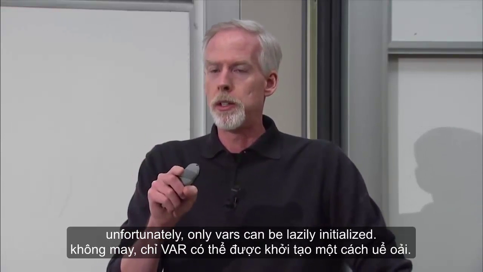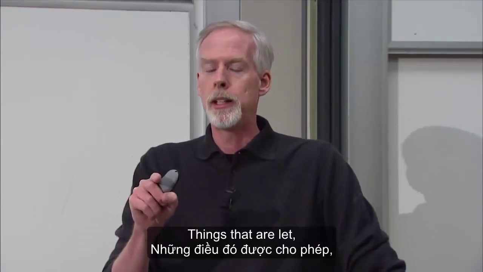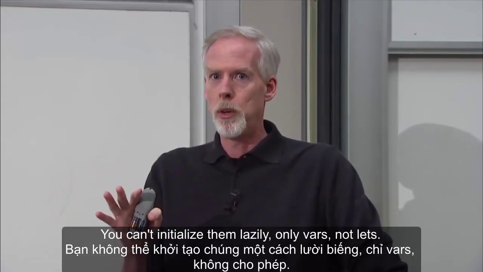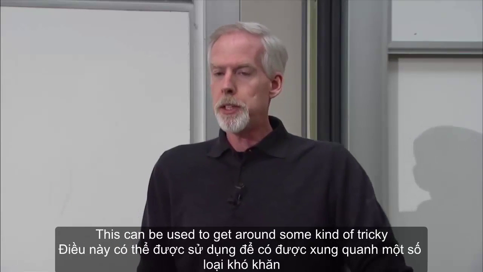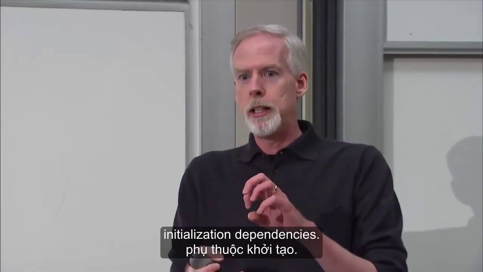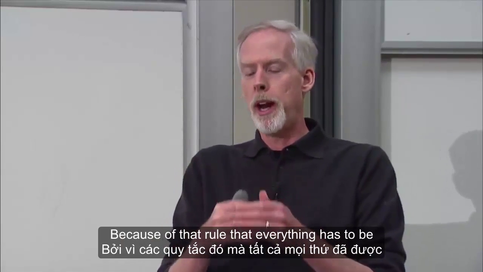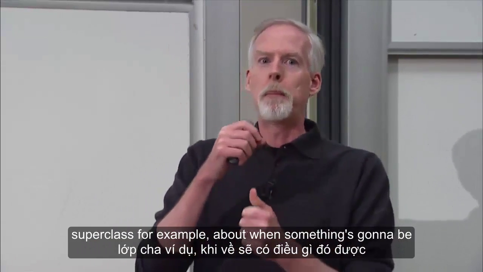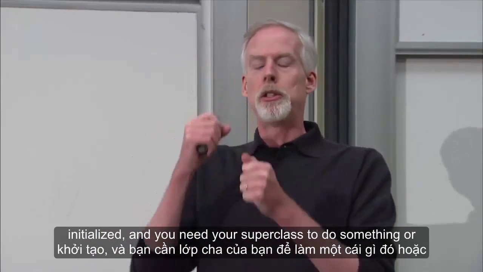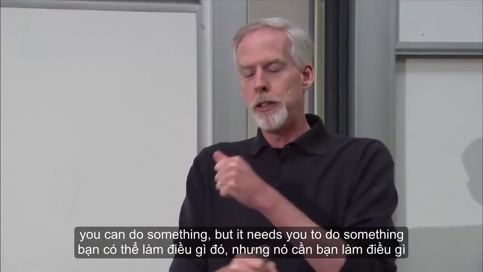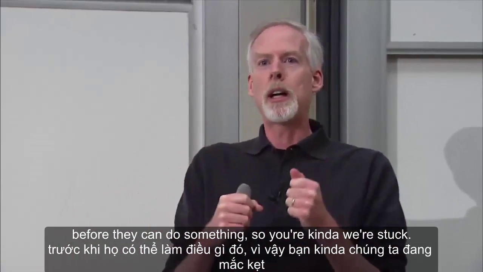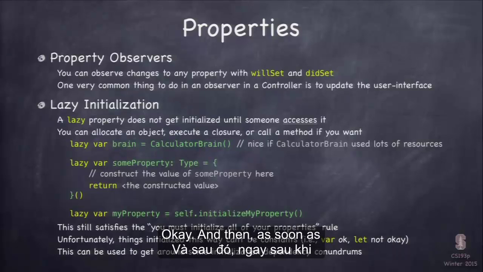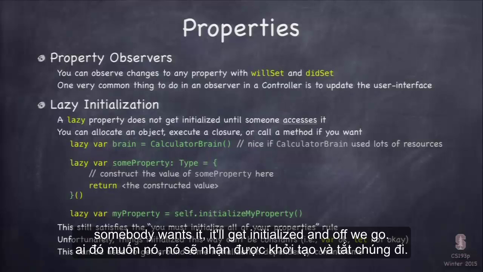Unfortunately, only vars can be lazily initialized. Things that are let, if you had constants in your class, those would have to be initialized in your initializers. You can't initialize them lazily. Only vars, not lets. This can be used to get around some tricky initialization dependencies. Because of that rule that everything has to be initialized before you can do anything, sometimes you can get into fights with your superclass, for example, about when something's going to be initialized. You need your superclass to do something before you can do something, but it needs you to do something before it can, so we're stuck. What you can do is make one of the things that depends on the other lazy. And then as soon as somebody wants it, it'll get initialized, and off we go.